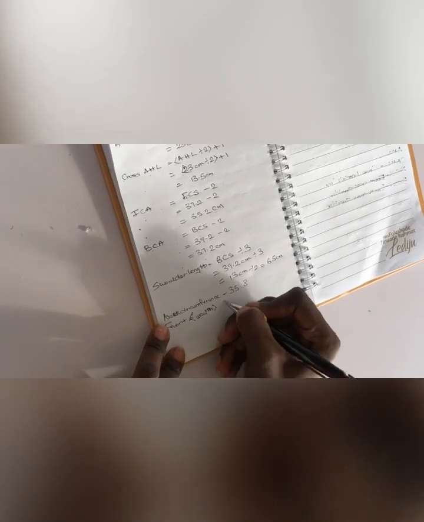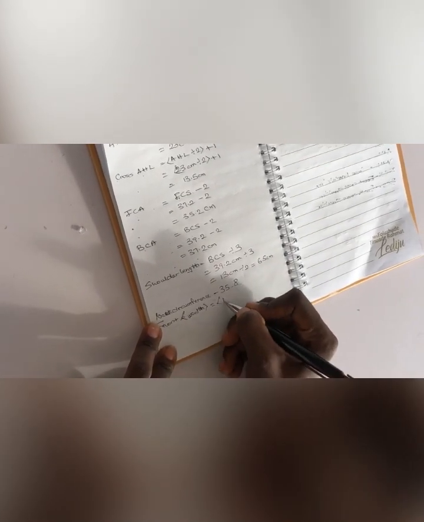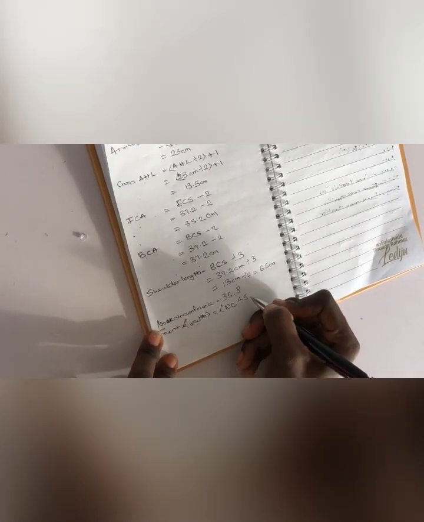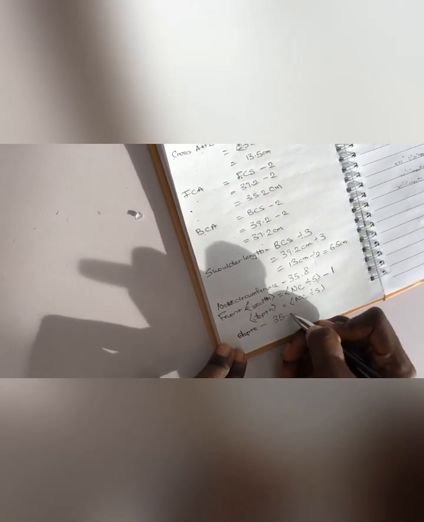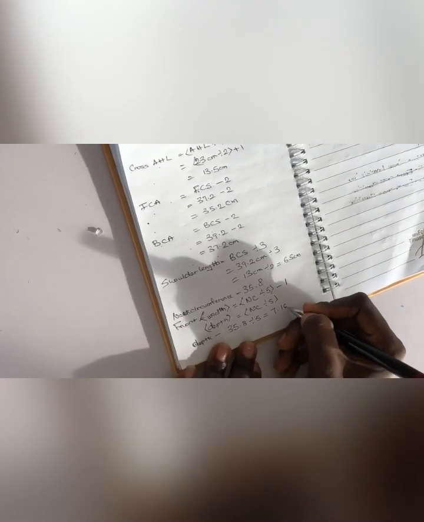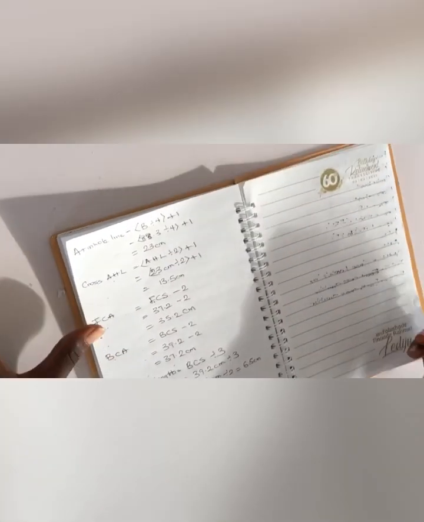The width of our front neck is neck circumference divided by 5 minus 1 centimeter. The depth is just neck circumference divided by 5. So for the depth, 35.8 divided by 5 gives 7.16 centimeter. While for the width, 7.16 minus 1 gives 6.16 centimeter.